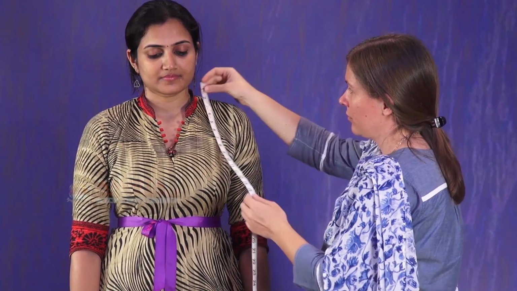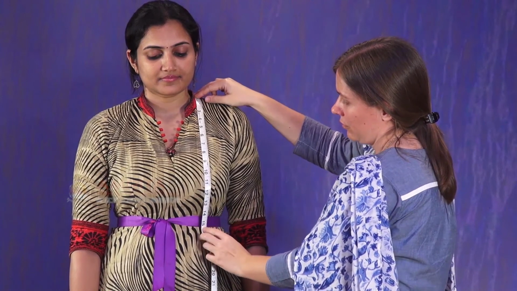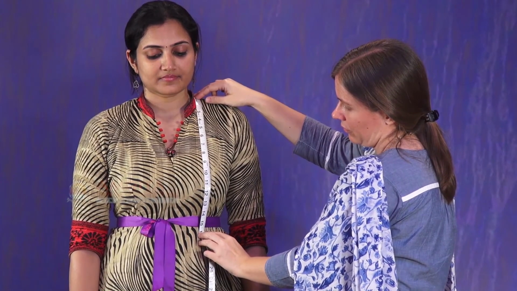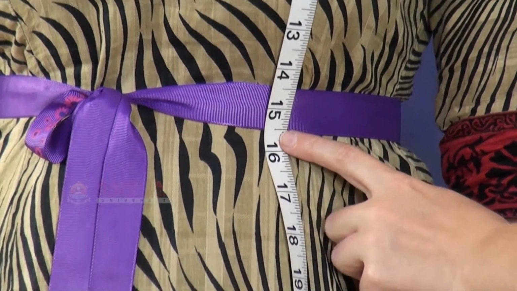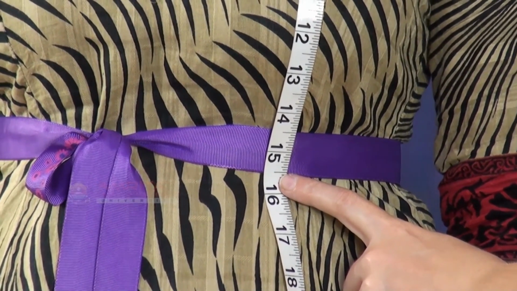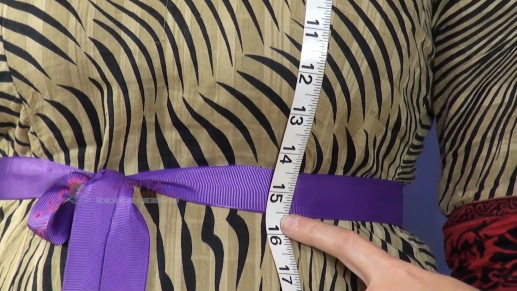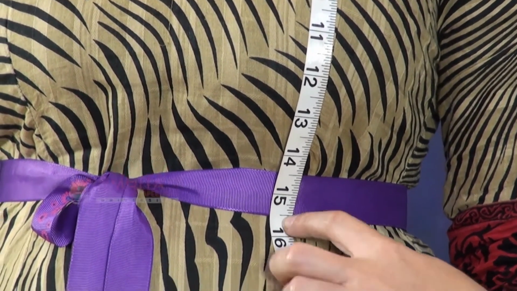We will now measure the front length, which is measured from the highest point of the shoulder to the waist. For the front length, we measure from the point where the top of the shoulder and the side of the neck meet, over the tip of the chest and straight down to the lower edge of the ribbon that is tied around the waist. It is 15.5 inches in our case.